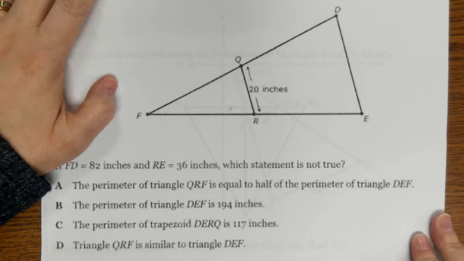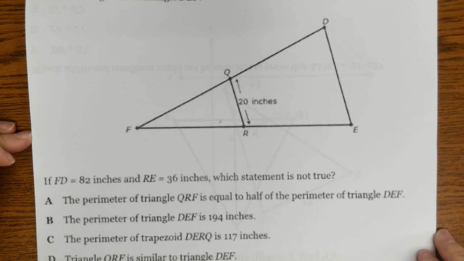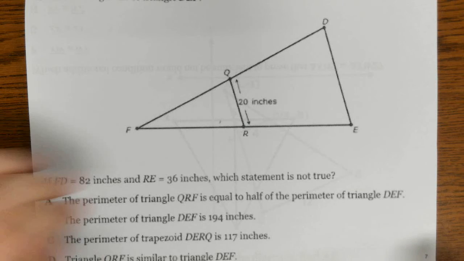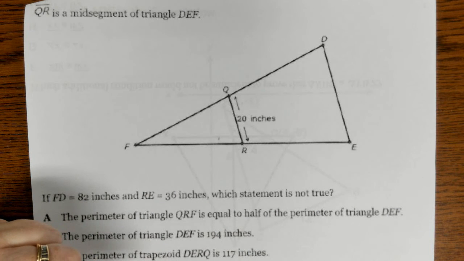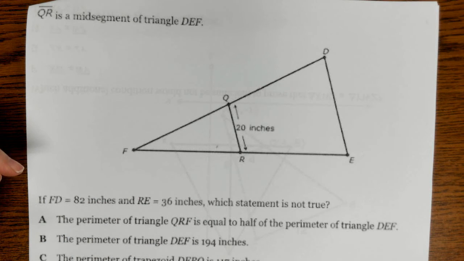Alright, so here we have a triangle, and it says QR is a mid-segment of triangle DEF. So before we even read the question, what was a mid-segment? We talked about it when we were doing our constructions. We talked about how to create a mid-segment and what it was, and we had a triangle mid-segment theorem. So, if you break down the word, it's obviously a segment in the middle, but so were all those other ones, right? What specifically makes a segment a mid-segment? What's it connecting?